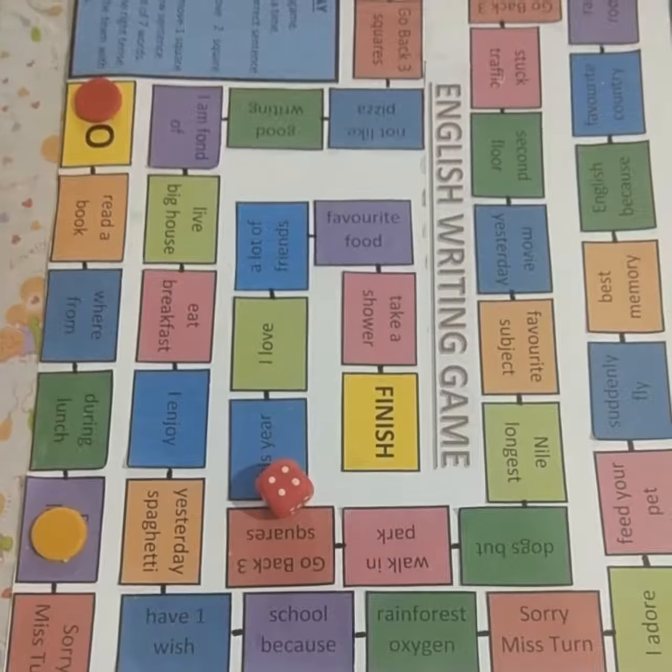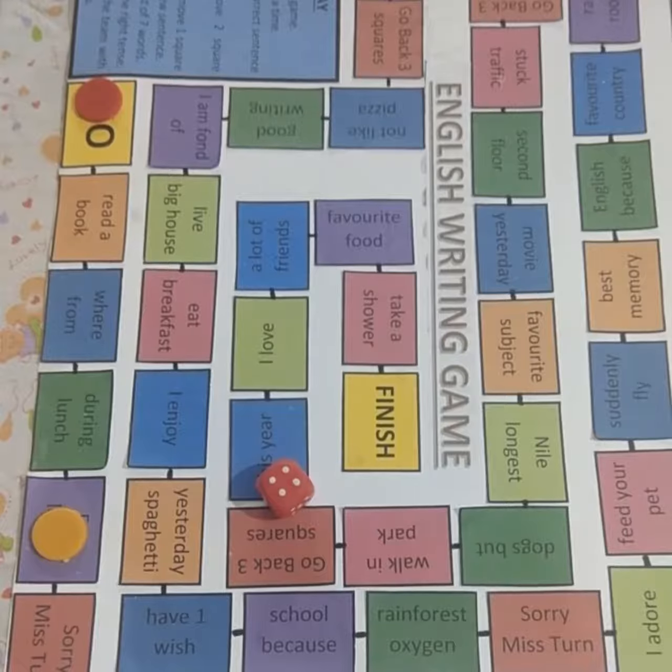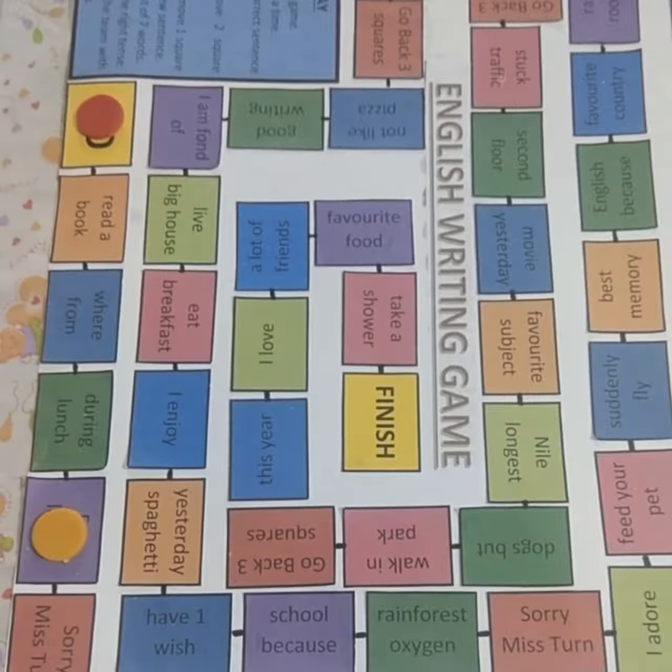He or she has made a sentence. I am a fun-loving boy who loves to play. Okay, so we will see how many words he has written in this sentence. 1, 2, 3, 4, 5, 6, 7, 8, 9, 10. Wow, it's a very big sentence of 10 words. And his sentence is correct. So now he will stay there, and now the second player will get a chance to roll the dice.